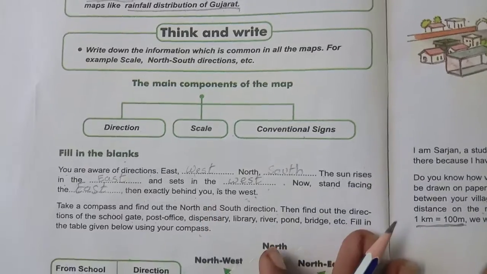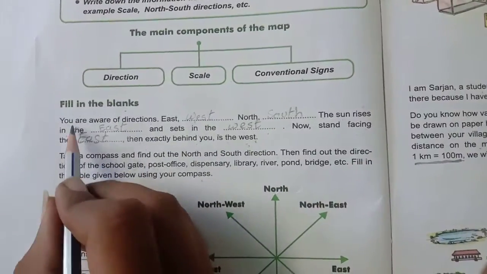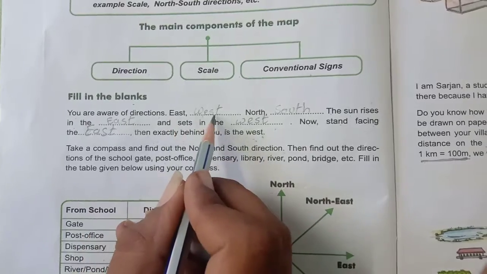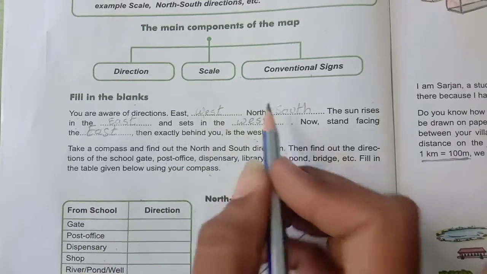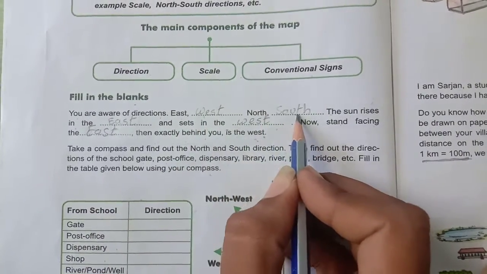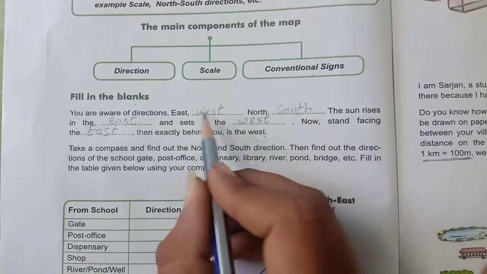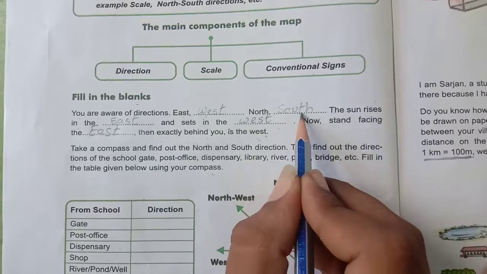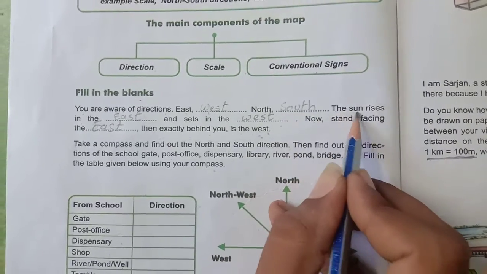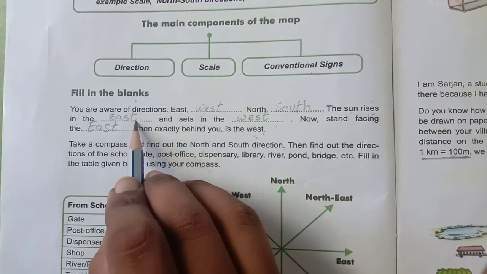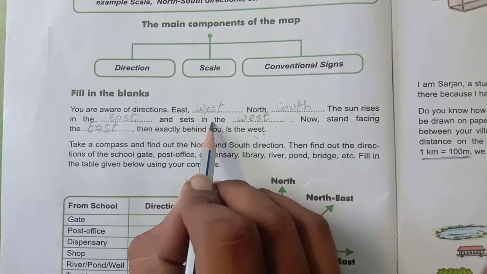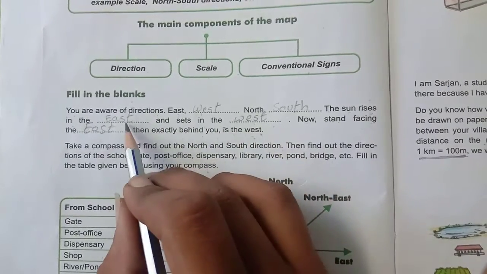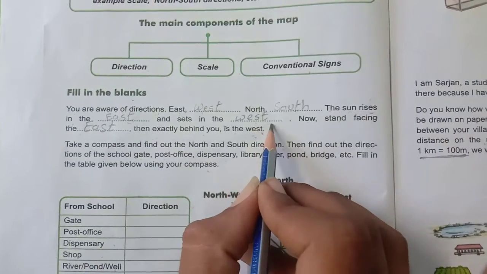Now, fill in the blanks as given below. You are aware of the directions: east right there, west, north, and right down there south. These are the four directions: east, west, north, and south. The sun rises in the east and sets in the west. Right down there, here east and there west.